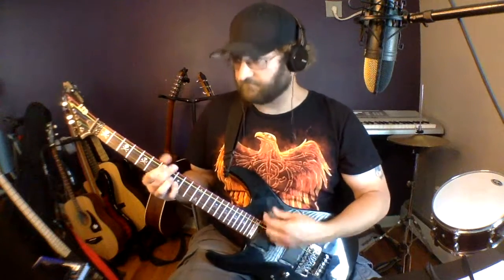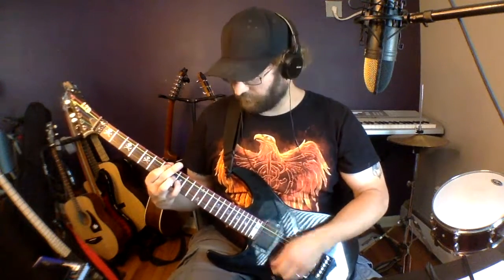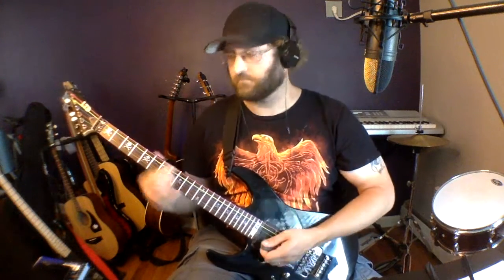Or you could just keep it there and have another guitar playing a rhythm, and then that becomes more of a lead part. So you can use that as a lead, or you can use that as your main riff. You can do all kinds of stuff with that.